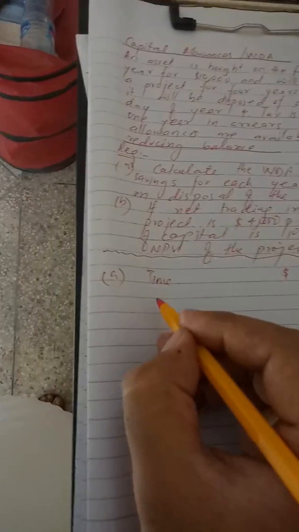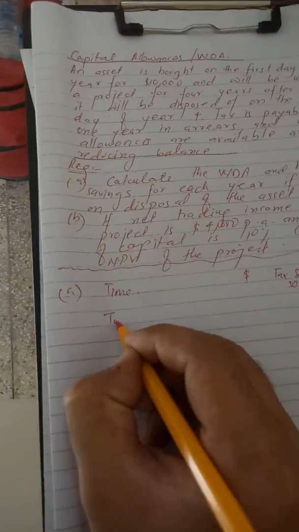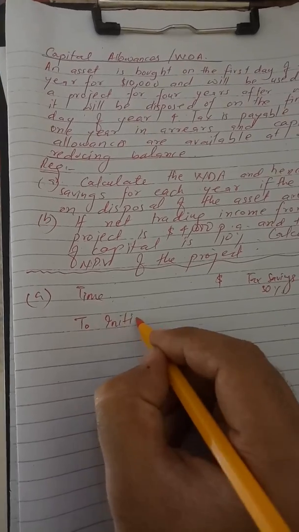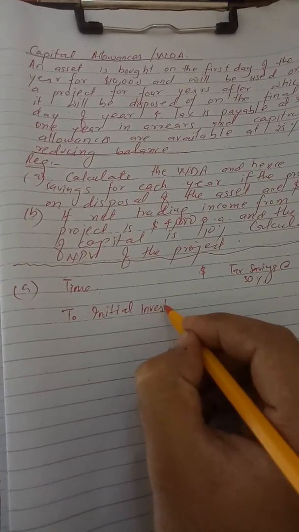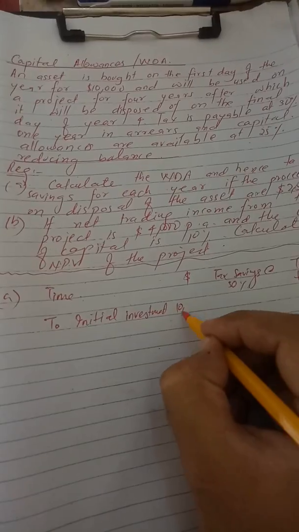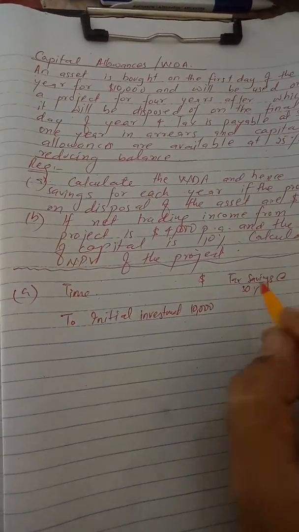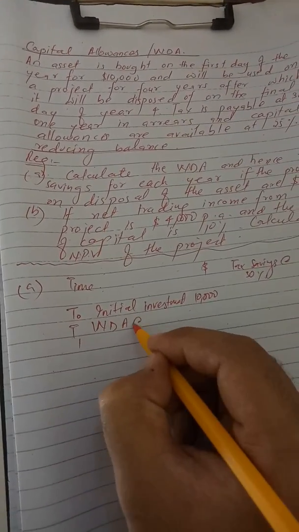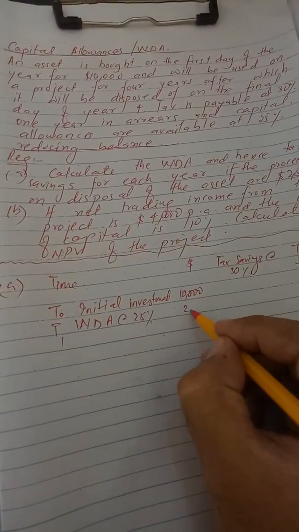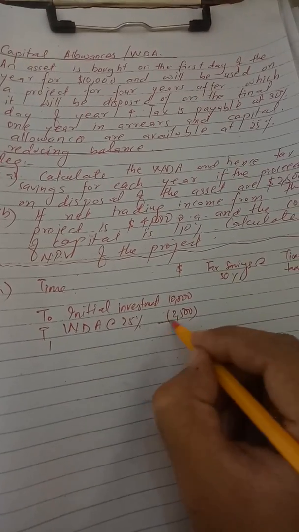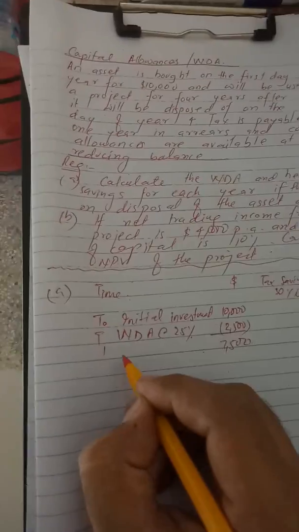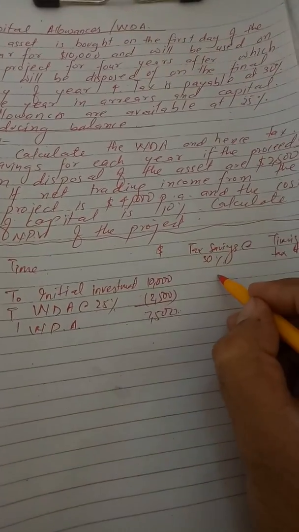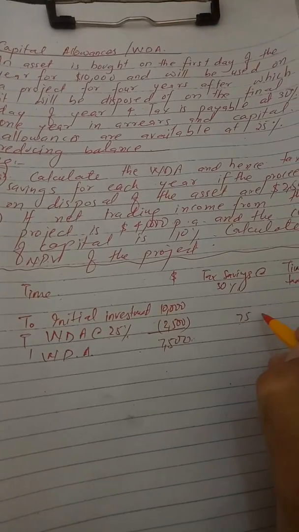Okay, this is T0, which is the initial investment of $10,000. T1 is the WDA, the written down value allowance at 25%, which is 2,500. That leaves 7,500 as the written down value of the asset. The tax saving at 30% would be 750.